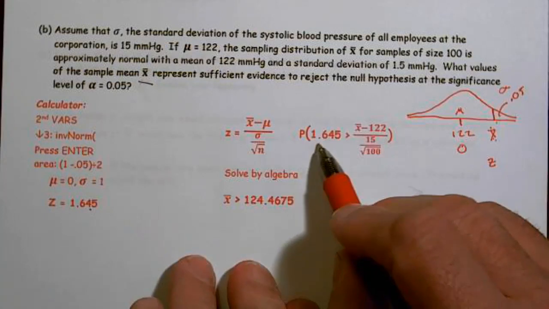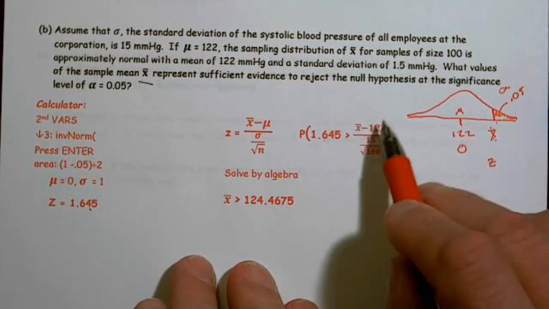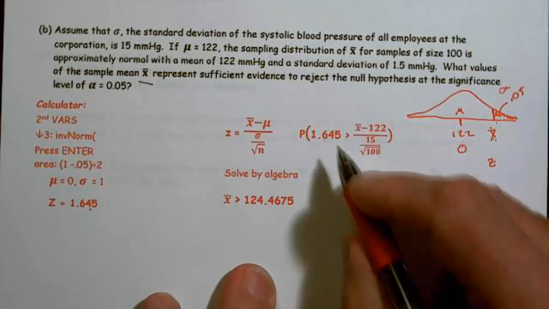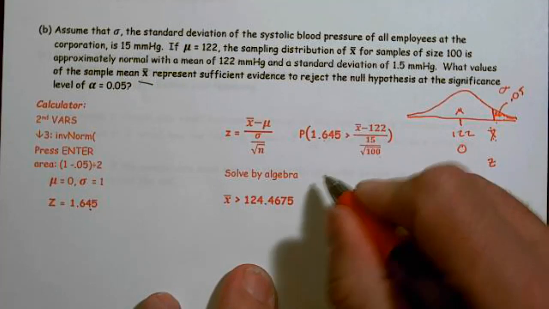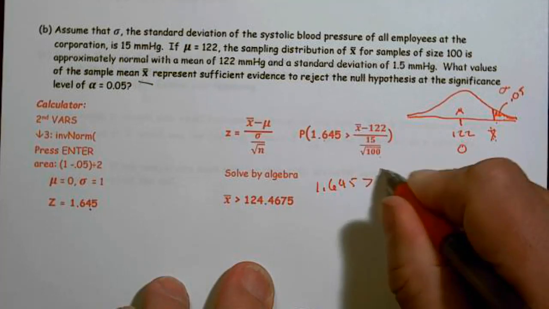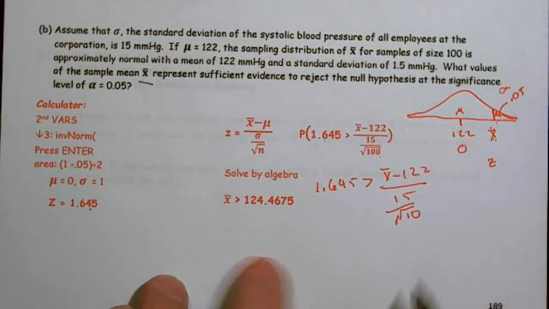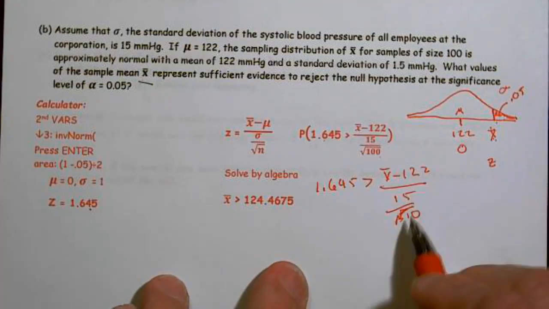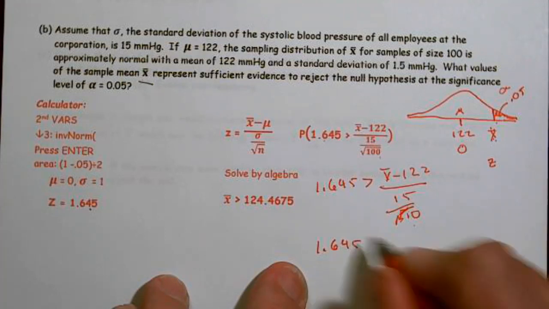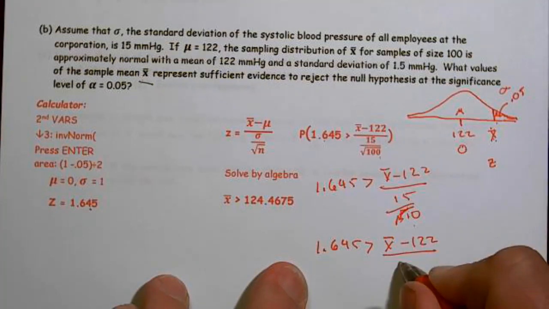Well, I want the probability that 1.645 is greater than, moving more extreme than, x bar minus 122 over 15 divided by the square root of 100. We're going to simplify this down because we have to solve this by algebra. So 1.645 is greater than x bar minus 122 over 15 divided by the square root of 100, with the square root of 100 being 10. We'll simplify it one more step: 1.645 is greater than x bar minus 122 over 1.5.